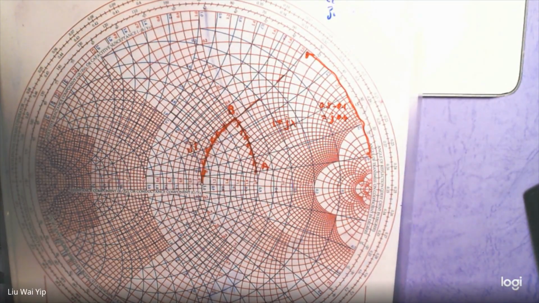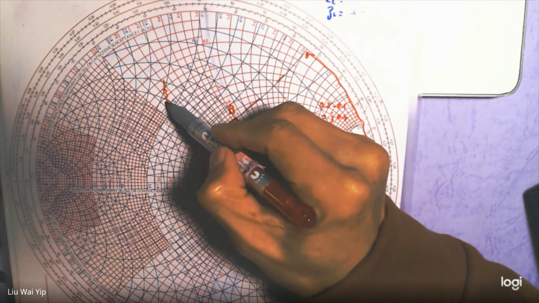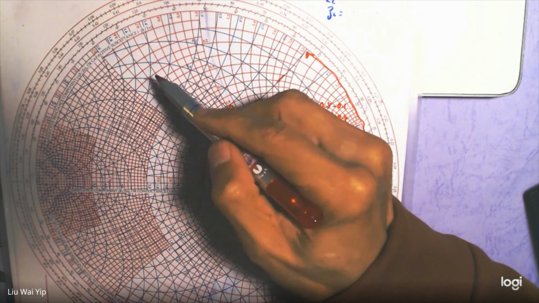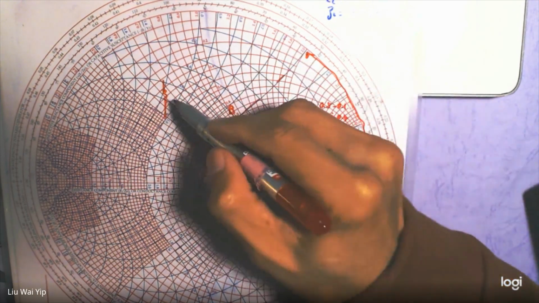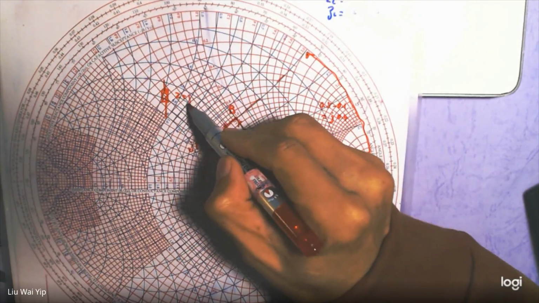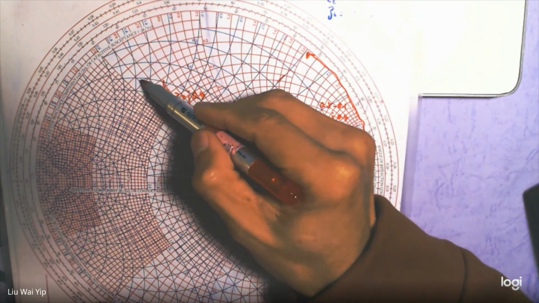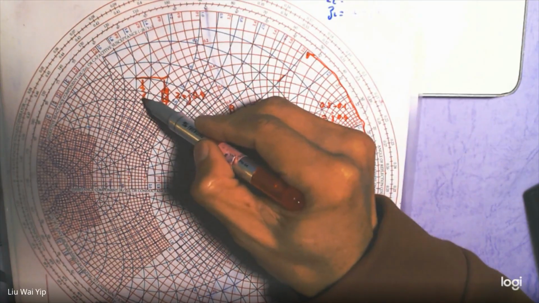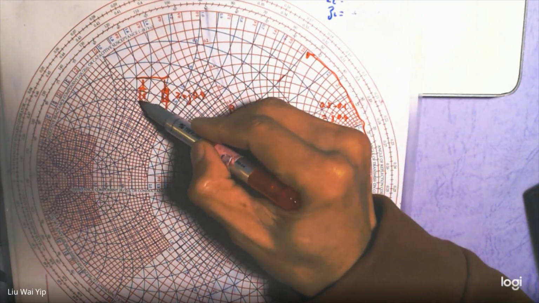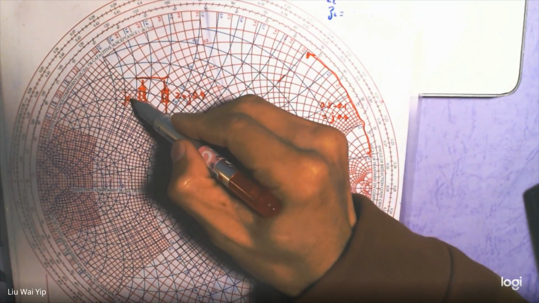Your solution in normalized form will be: the load, 2 plus j0.4, and in parallel with this, you need a susceptance j0.4.